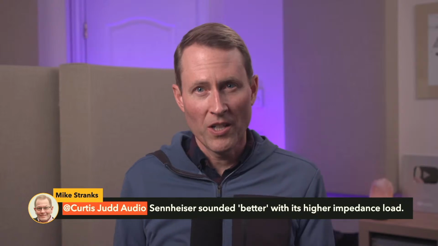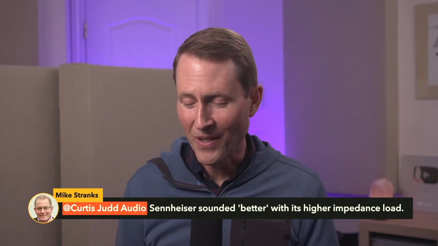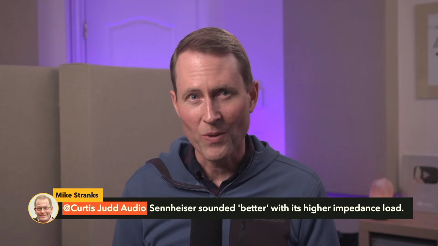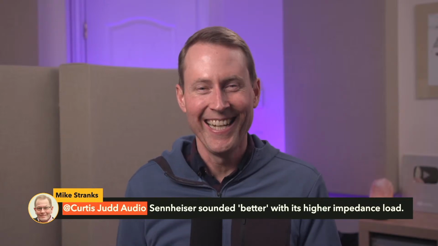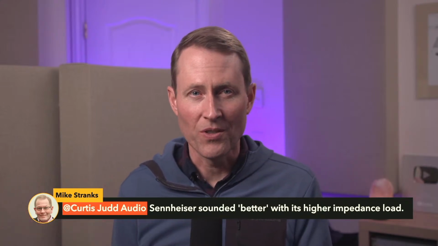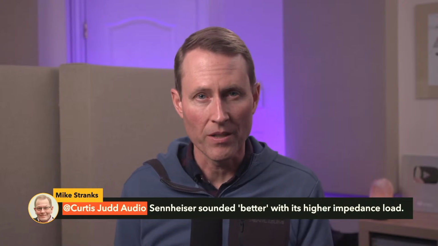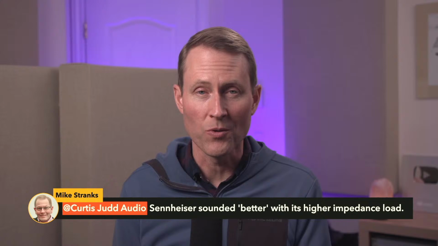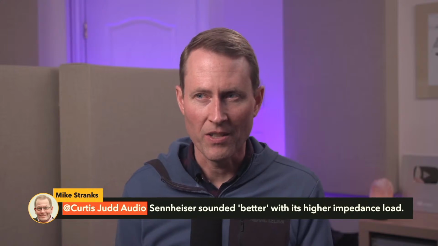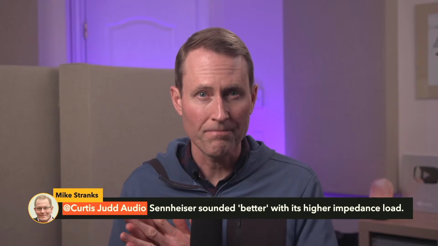Mike says Sennheiser sounded better with its higher impedance load. Yeah, I think, Mike, that's a great point, and I think it reflects what Sennheiser intended. The entire design of the Sennheiser microphone, the 8050, was designed for working with a preamp with an input impedance, or a load impedance, of 1,000 ohms or higher. And I think in the specs, we'll take a look at the specs in just a minute here, you'll see that reflected. Thanks for the question.